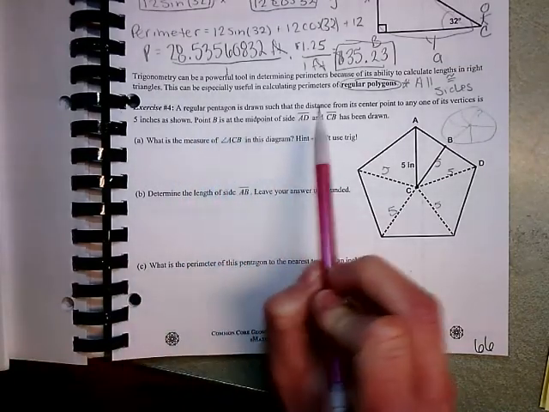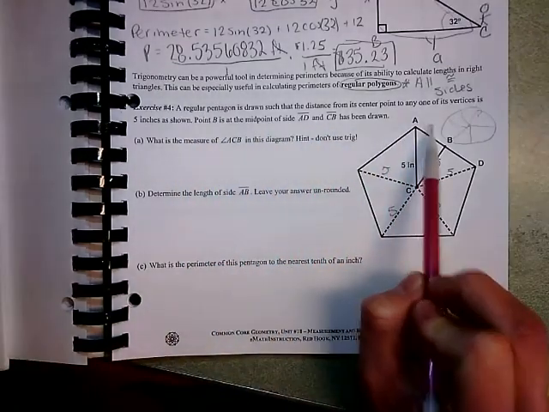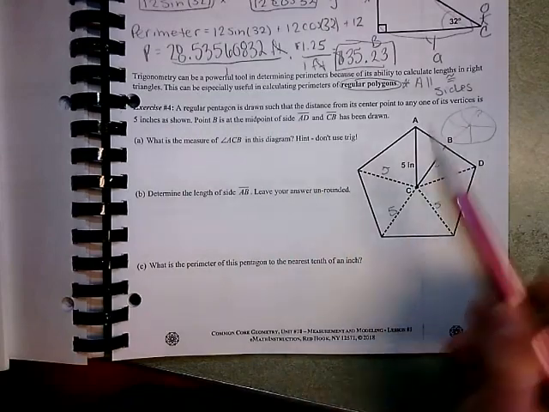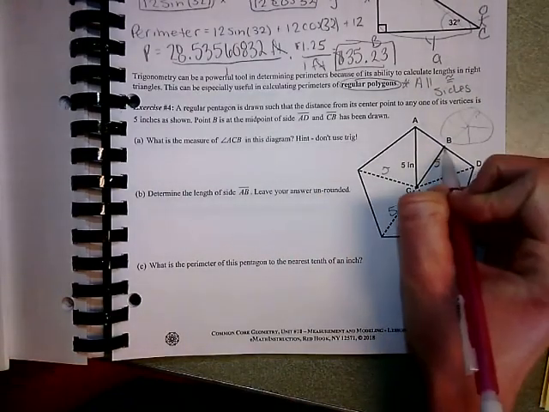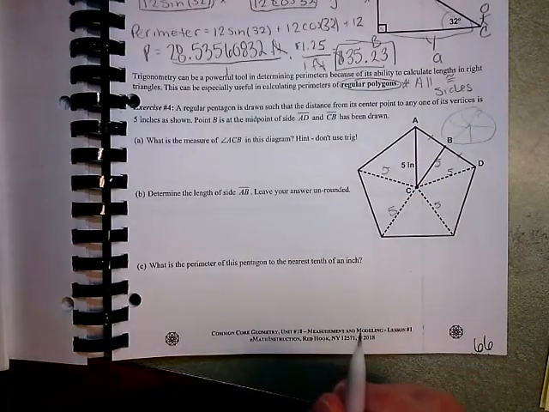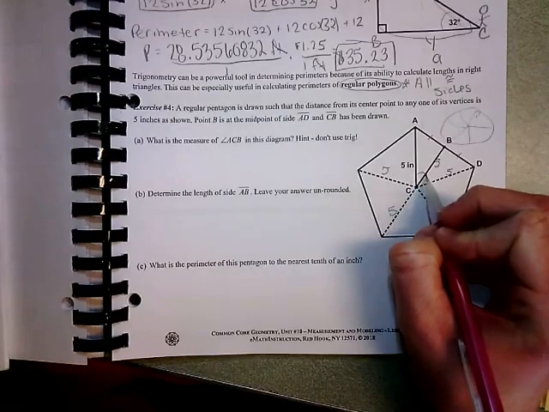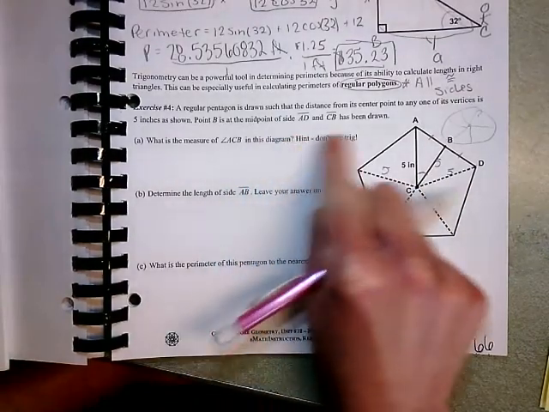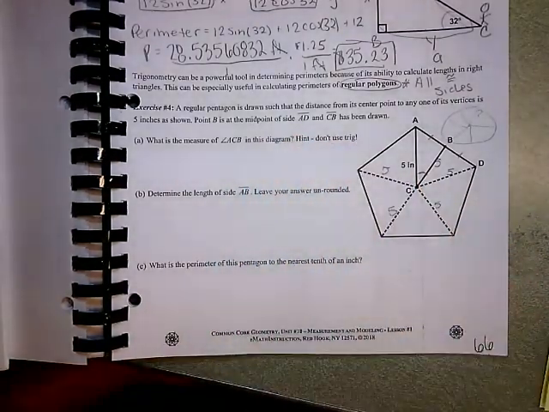Okay, so point B is at the midpoint of side AD and CB is drawn. So B is the midpoint of AD, so this is congruent to that. Okay? So now what is the measure of angle ACB in this diagram? Now, they gave you a little hint: don't use trig. We're not going to use trig for this.